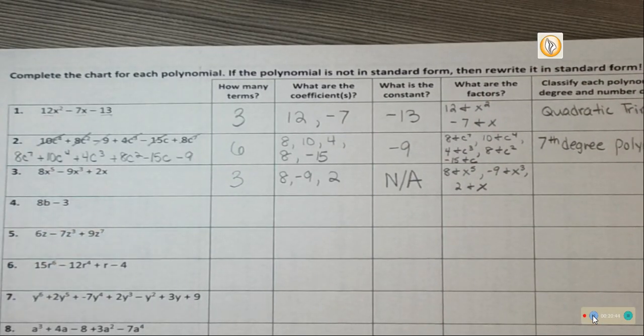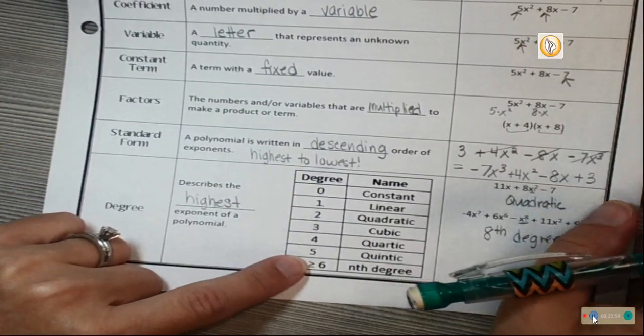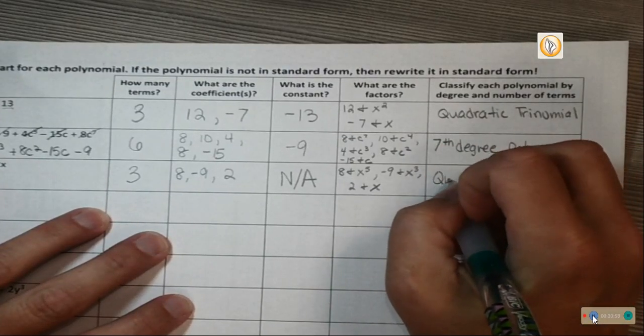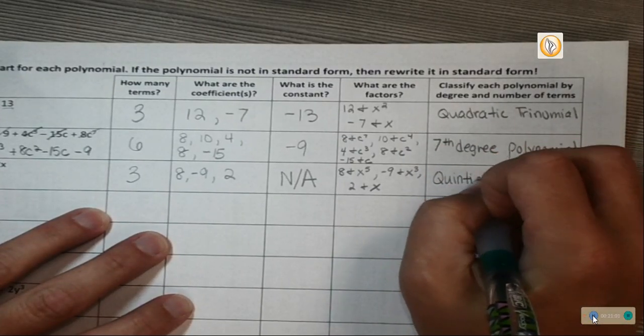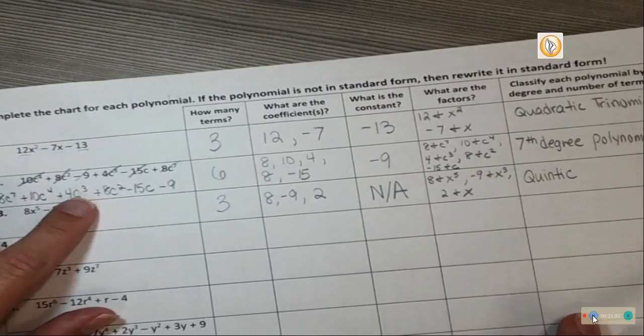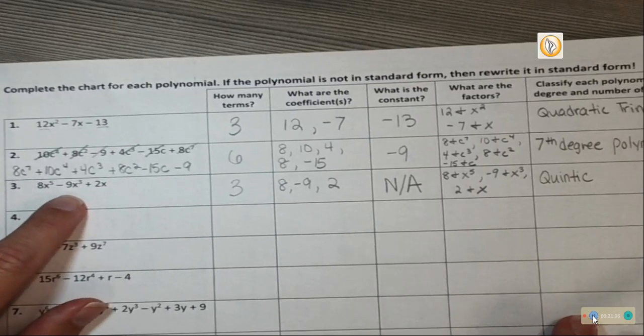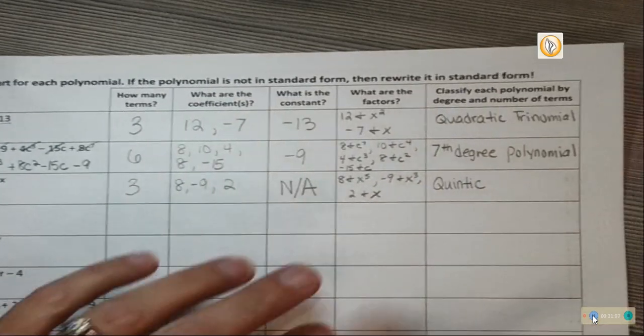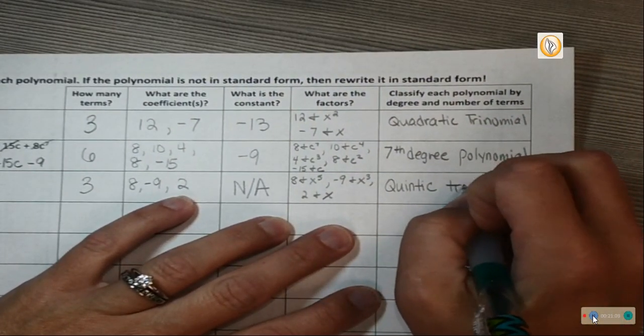So I want you to classify it by degree and term. Degree is based on the highest exponent. What is your highest exponent? 5. Does 5 have a special name? Yes. Quintic. All right, so let me write that down. Quintic. And then how many terms did you tell me I had? 3. And 3 terms is called a trinomial.